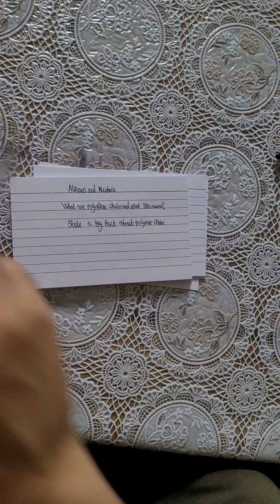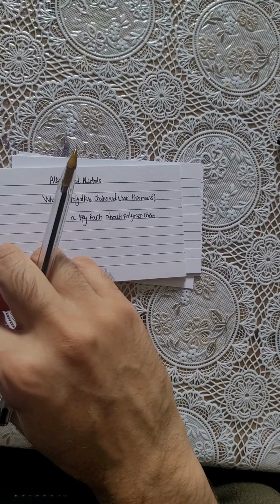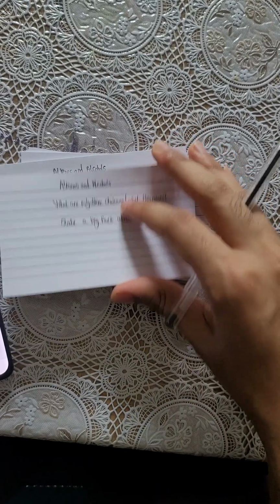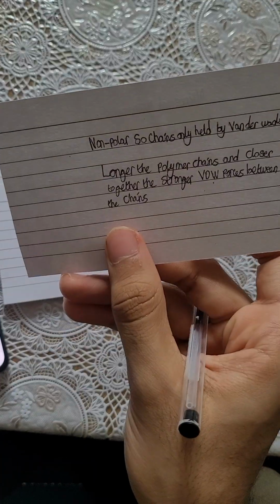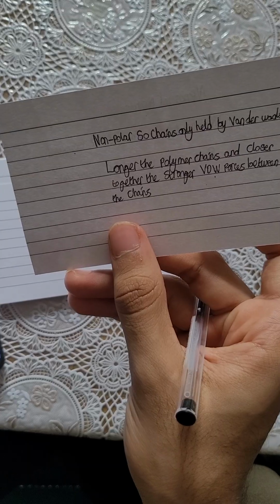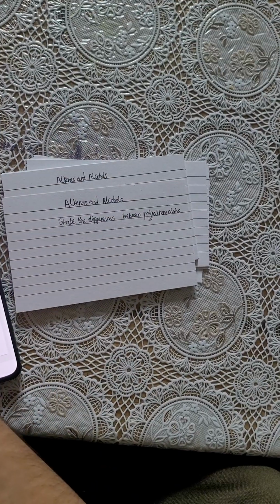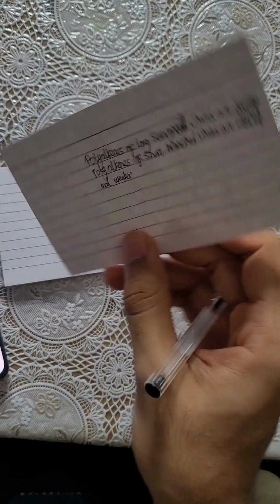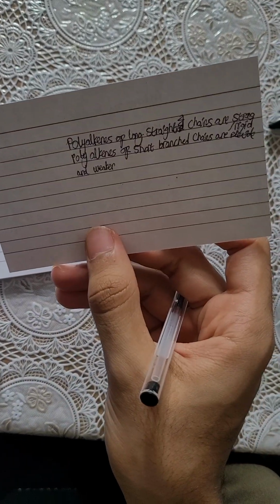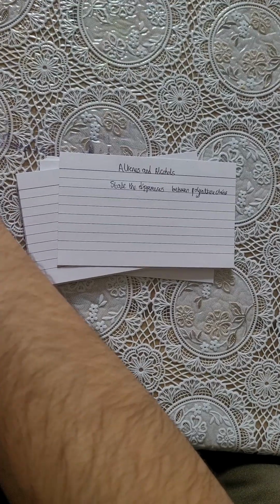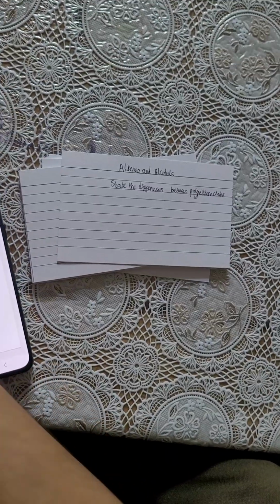Yep. Non-polar, unreactive, only held by van der Waals forces. Longer polymer chains closer together, stronger van der Waals forces between them. Yep, obviously we just went through polymer chains. Longer and closer, stronger van der Waals forces.